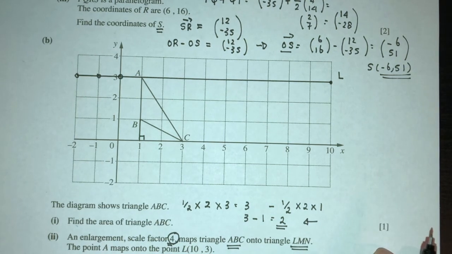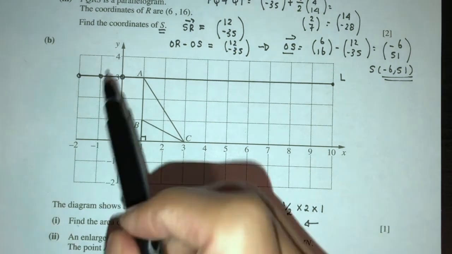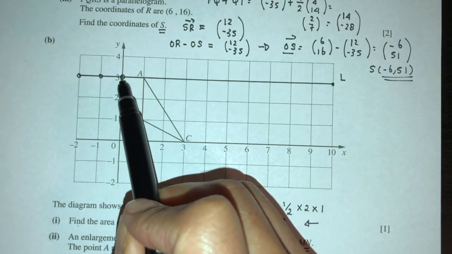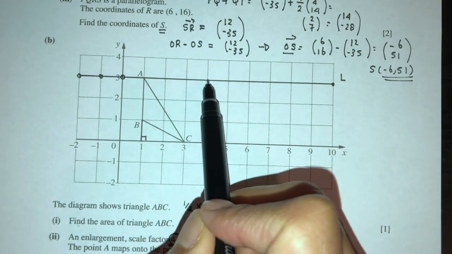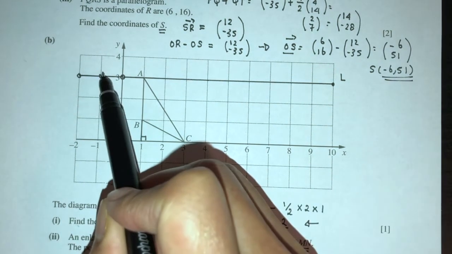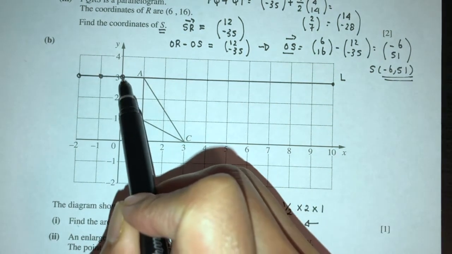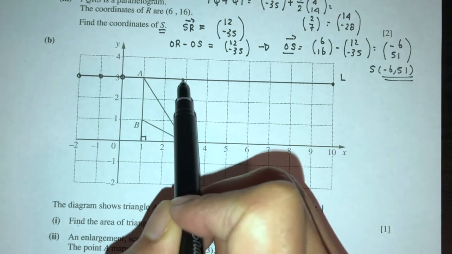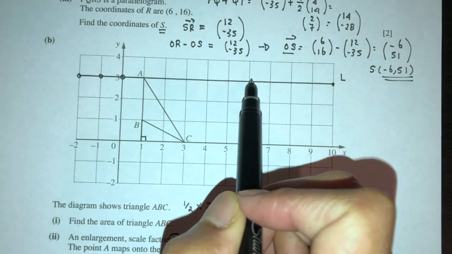Now let's try. If you use this point as your center, this is 1 from here, times 4 will be 1, 2, 3, 4. It will be here, so it is not good. If that was your center, that will be 1, 2 times 4, that will be 8. So 1, 2, 3, 4, 5, 6, 8. It will be here. It will not be here.